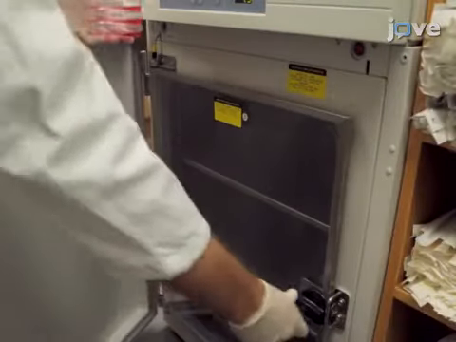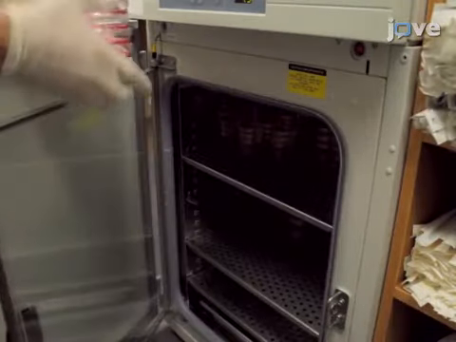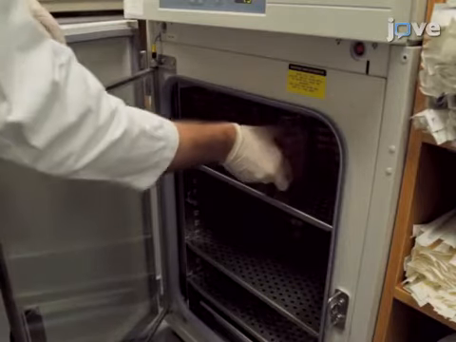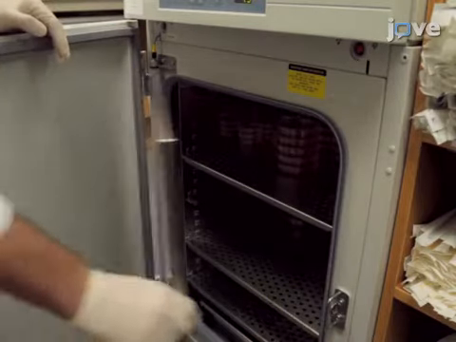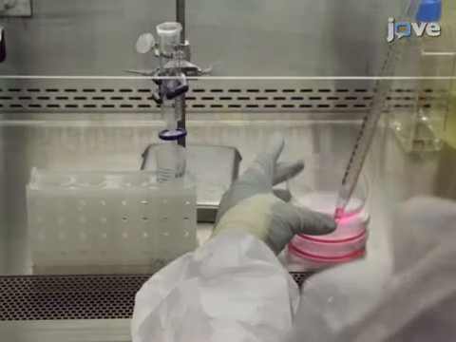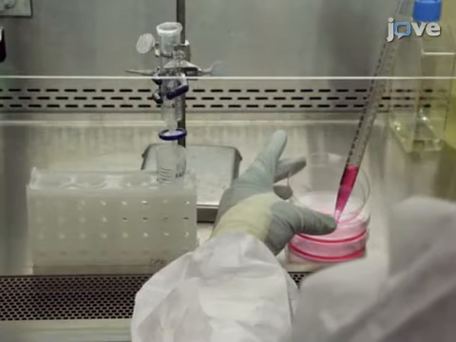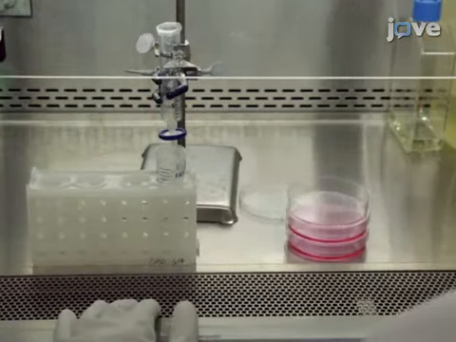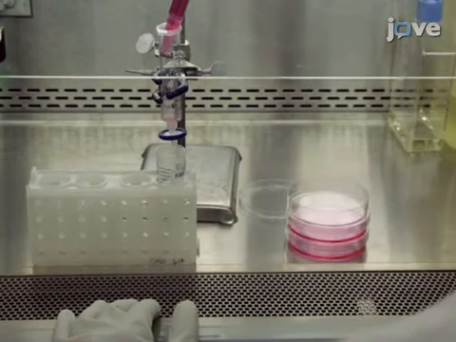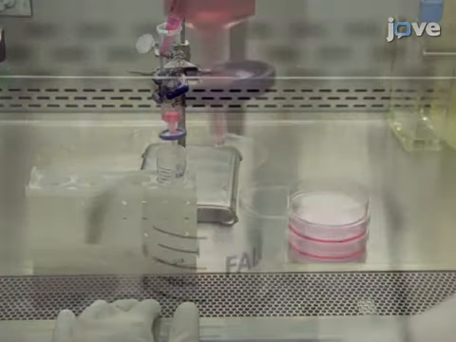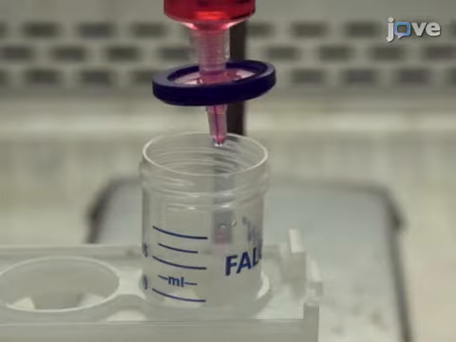Following transfection, incubate the cells at 37 degrees Celsius in a humidified cell culture incubator with 5% carbon dioxide. After approximately 48 hours, harvest the virus-containing cell media using a volumetric pipette and pass it through a 0.45 micron filter by gravity flow.